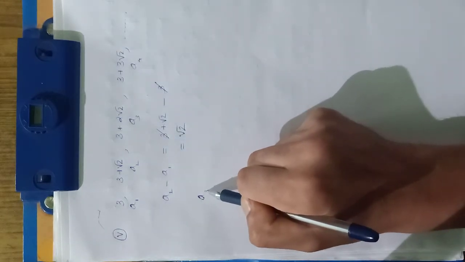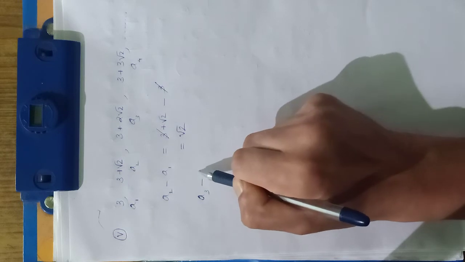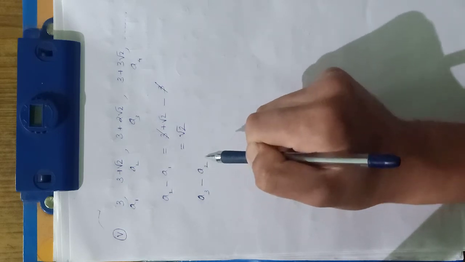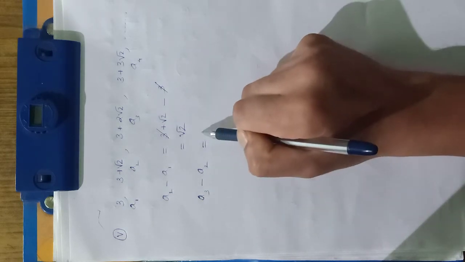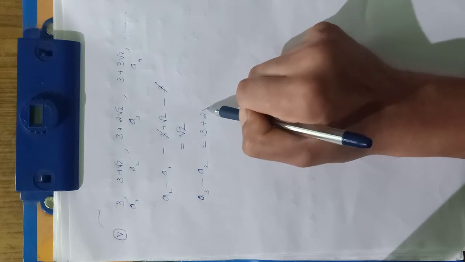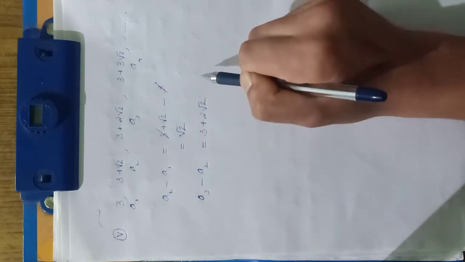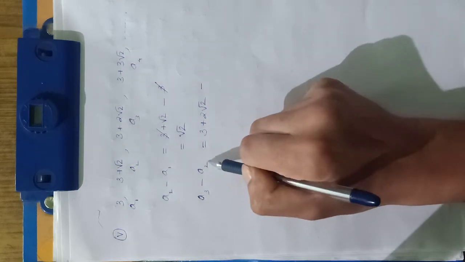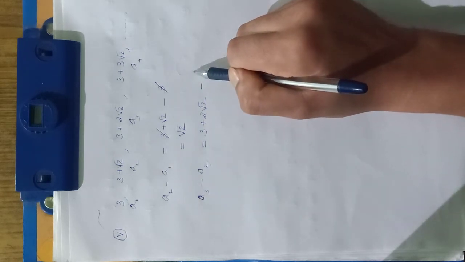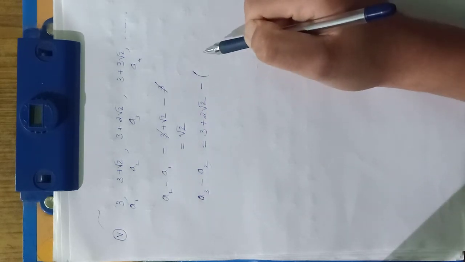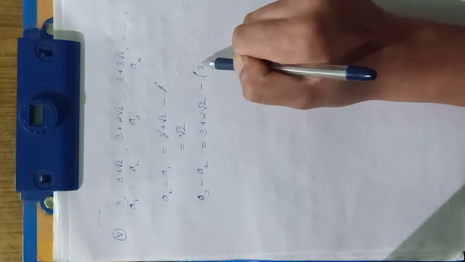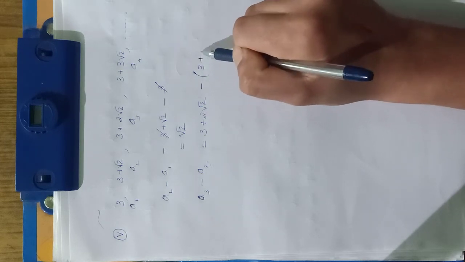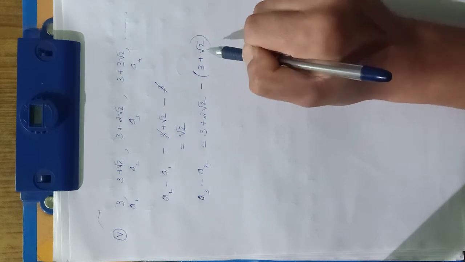If I choose the third term, then I have to subtract its preceding term, that is A2. Now the third term is 3 plus 2 square root of 2 minus the second term. I will enclose it in a bracket within the parenthesis, that is 3 plus square root of 2.